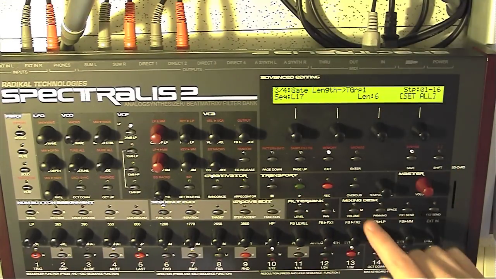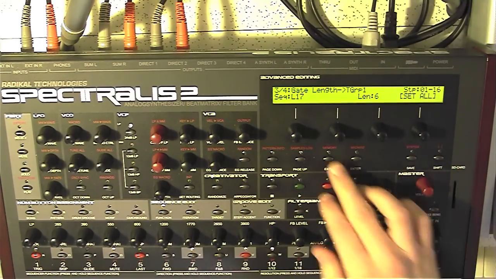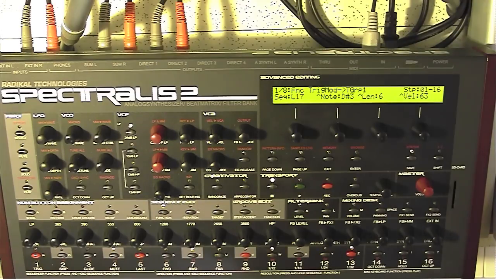Now if you push play, it plays all of them for a length of 6, so it will overlap.